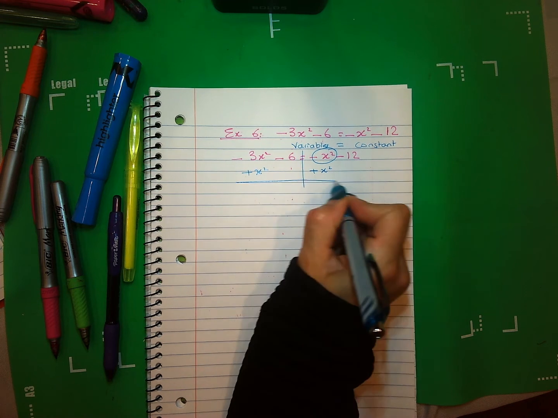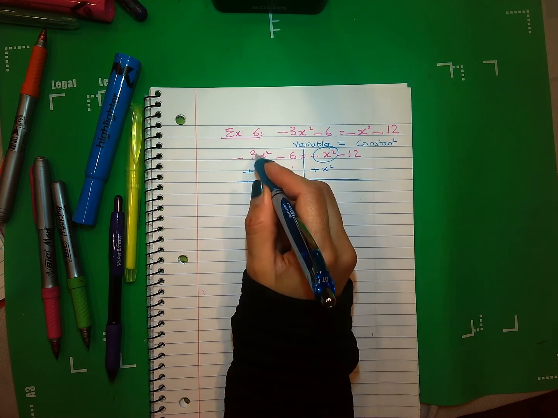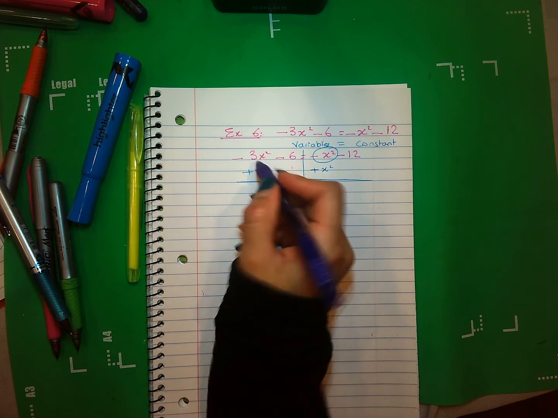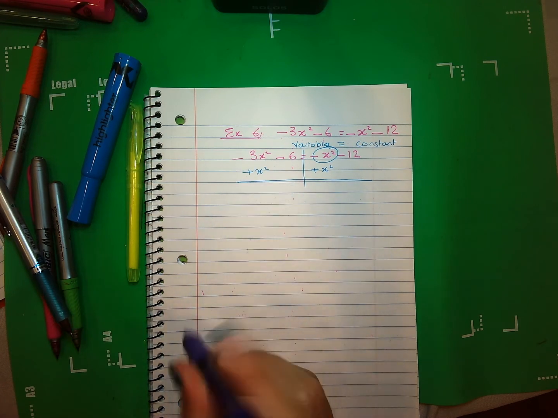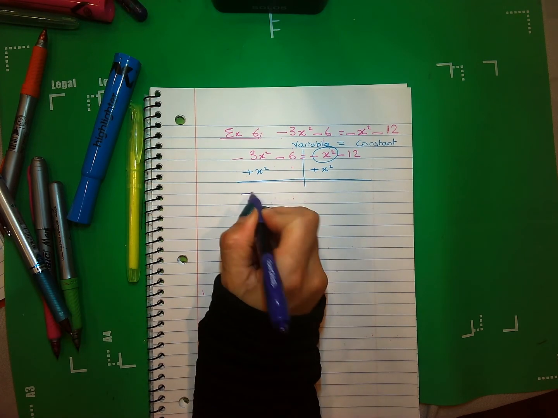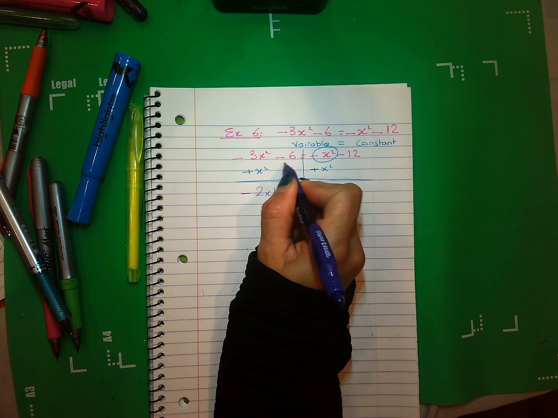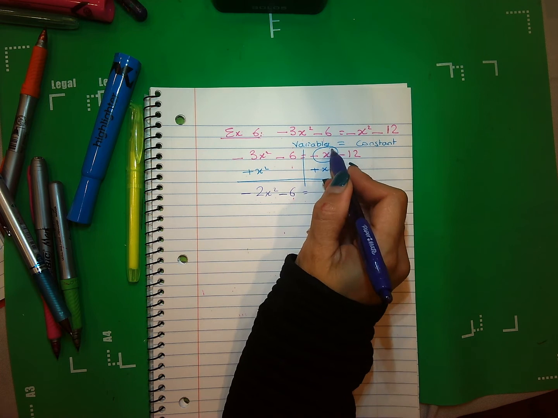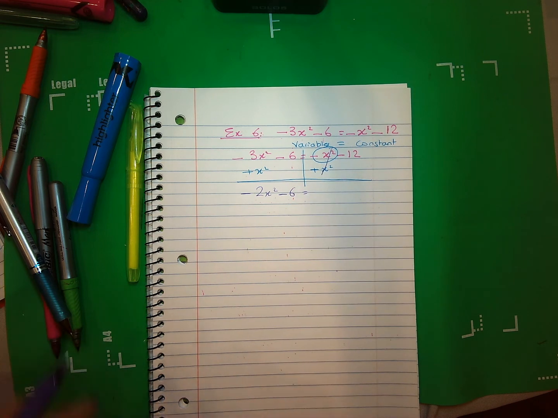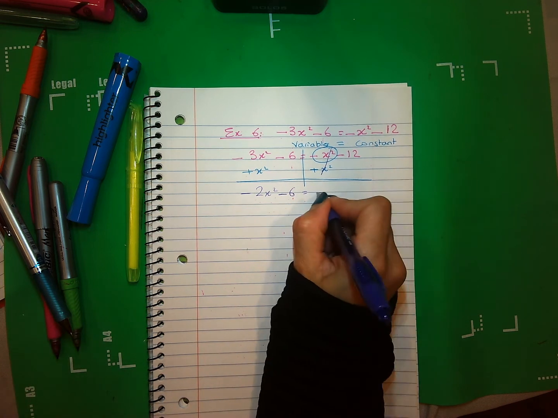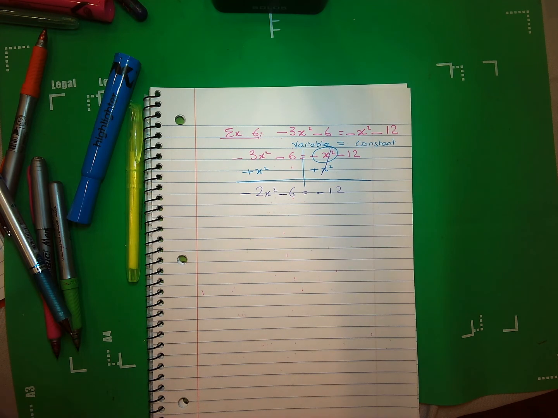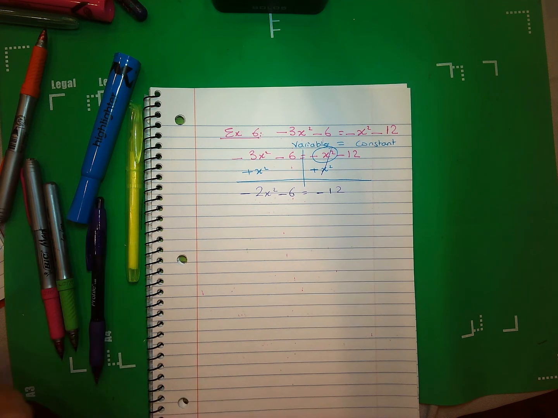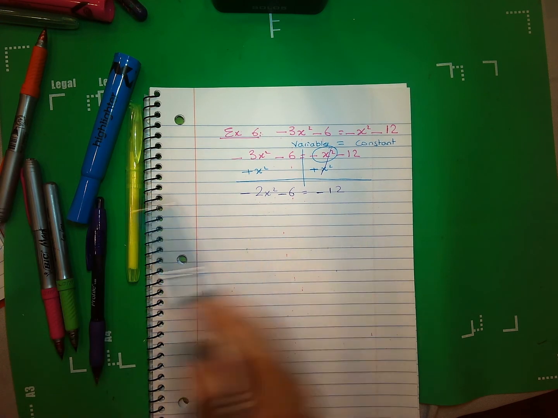So I'm going to do negative 3x squared plus x squared, that is negative 2x squared. This is going to be dropped down, equal to negative x squared plus x squared is crossed out, and that will be equal to negative 12. Now looking at this, I still don't have all the constants on the other side.